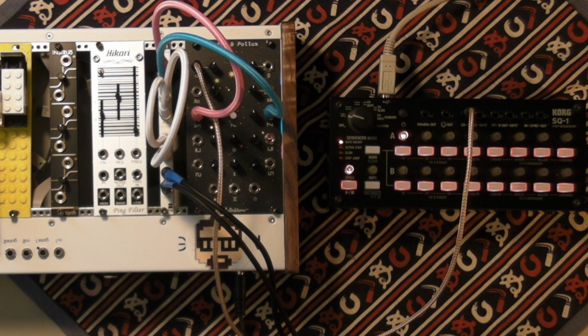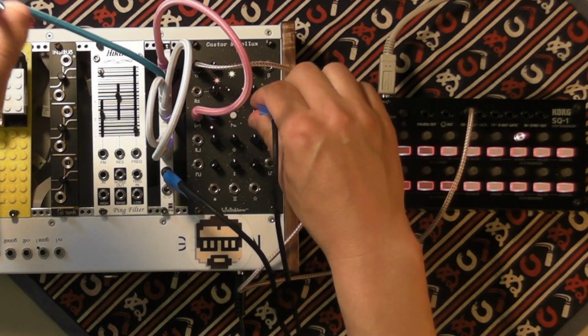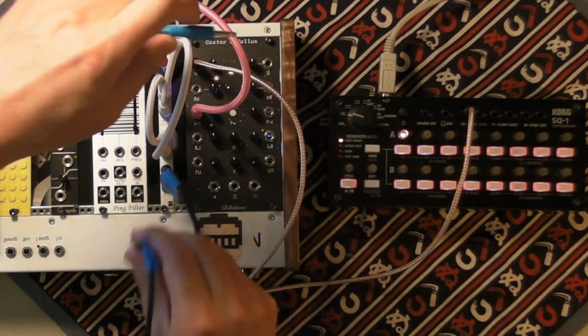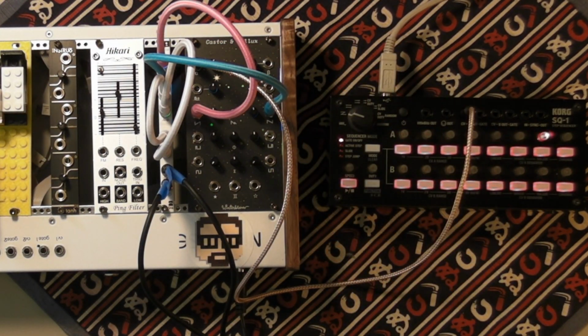So we should be hearing just the same thing, right? Once again. All we're doing is turning it into mid-side and then turning it back again. The fun comes when we start to process that mid and side.